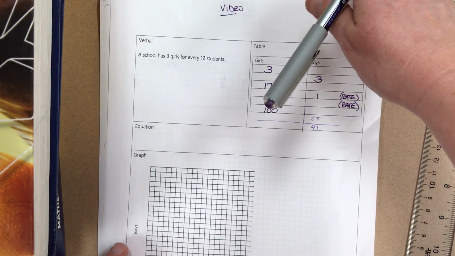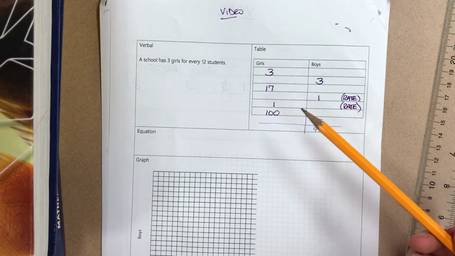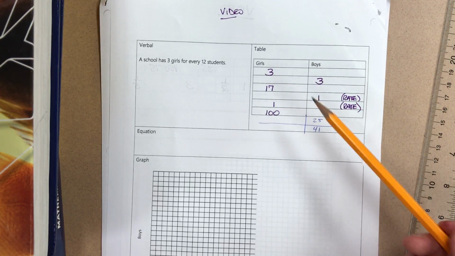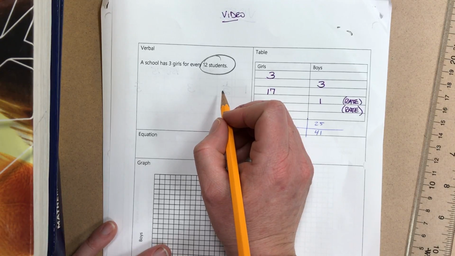All right, the very first one, I took a lot of time going through a lot of little stuff. I'm just gonna kind of blow through this one. Two classes got two different numbers to work with, so I'm just gonna do all of them here in this table. The first thing you have to notice here is this is 12 students. It is not 12 boys.